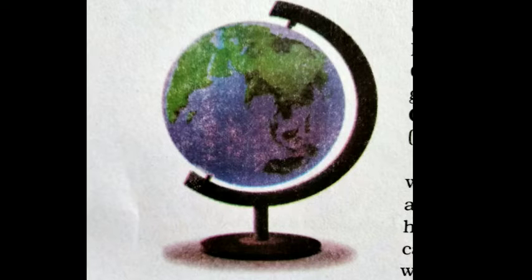Now I can say the globe is the representation of the real earth on a small scale. So when we are trying to understand this, that helps us in drawing maps, projects, etc., which we see further.